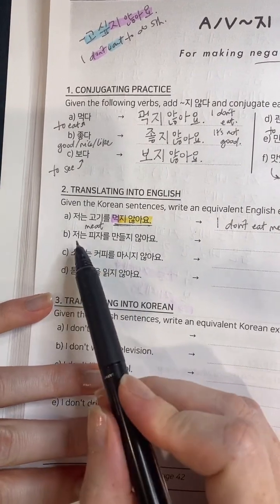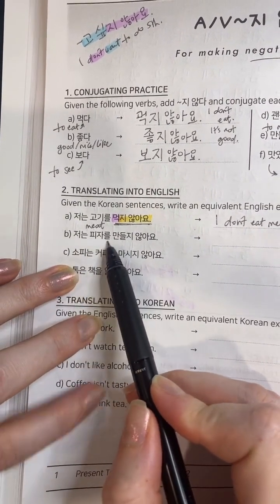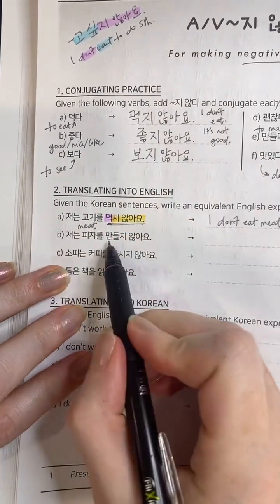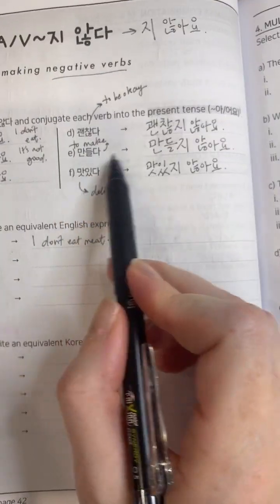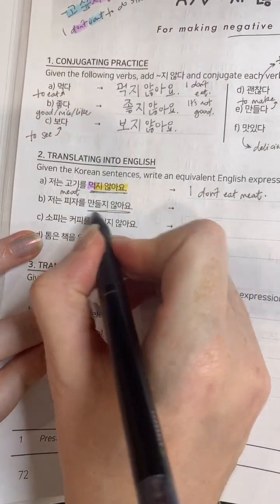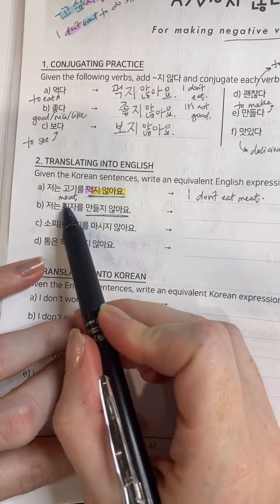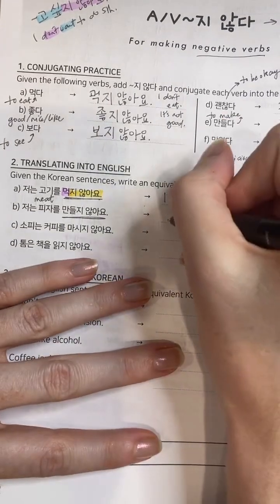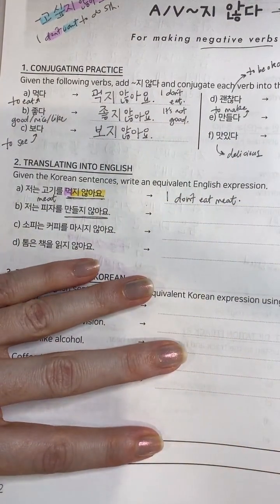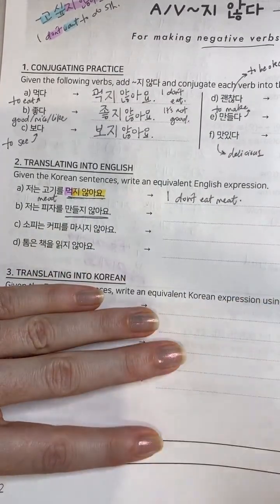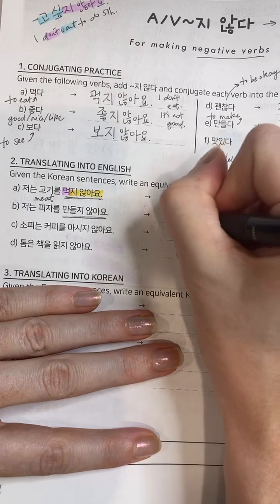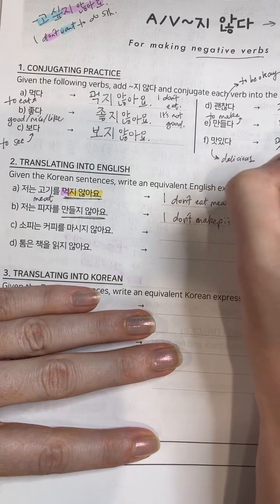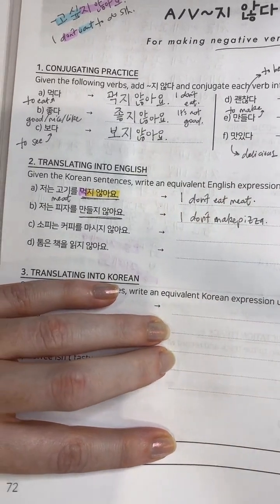All right, so B says 저는 피자를 만들지 않아요. Roxana, yes, beautiful, thank you. So 만들지 않아요, also we had this up here, right? It means to not make something. And what is it they don't make? It's pizza, 피자, which is pizza in Korean. They don't have a Z sound, so it's usually written as a J sound in Korean. So 피자, I don't make pizza.